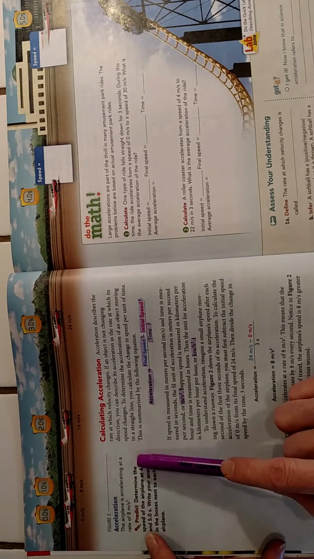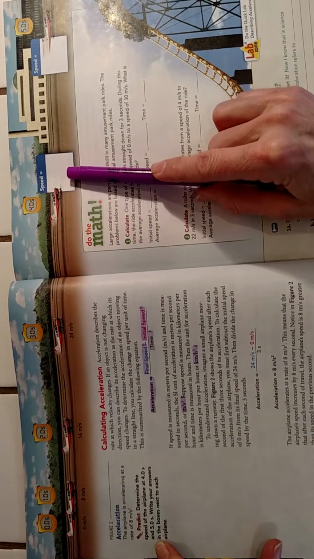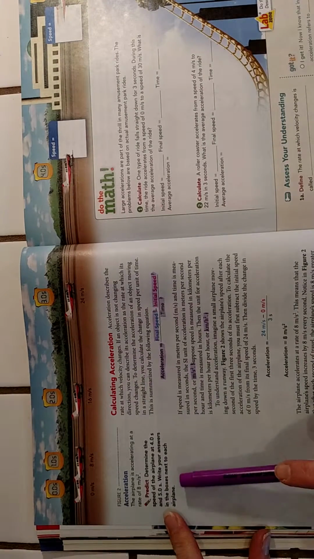So predict, determine the speed of the airplane at 4 seconds, and write it over here, and 5 seconds, and write that over here. Write your answer in the boxes next to each airplane.